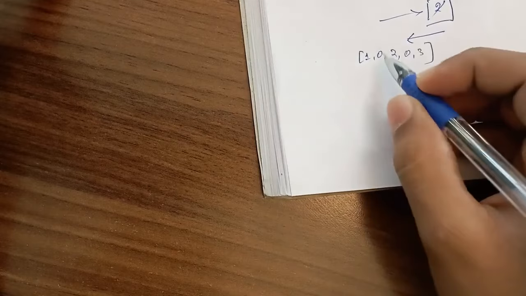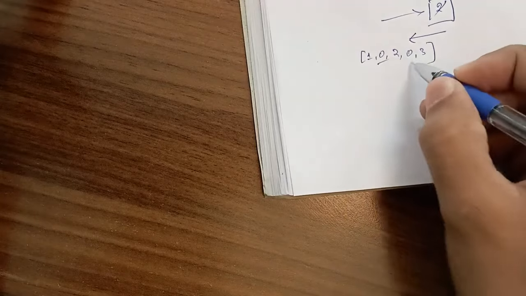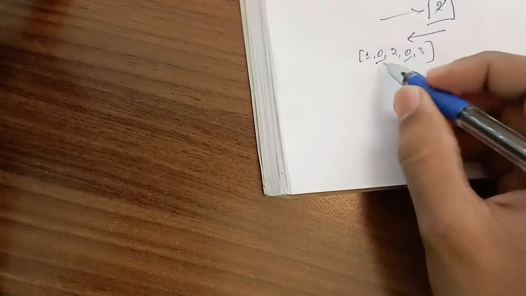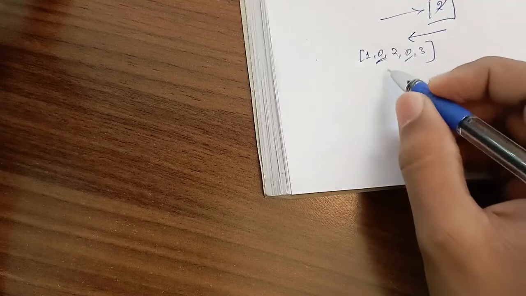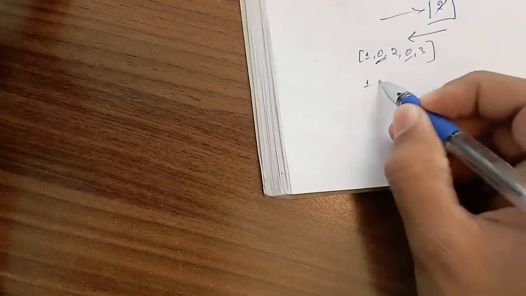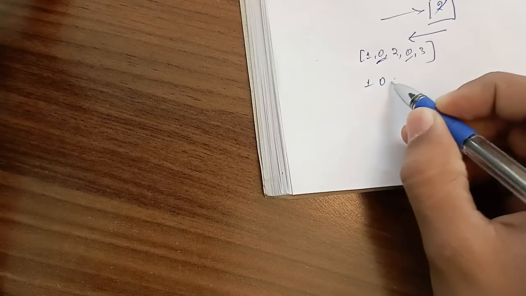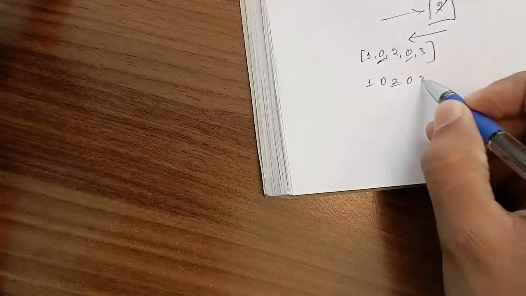in the given example 1 0 2 0 3, we can start from either here or here. So if we start here, we need to move in the right direction. So 1 0, and we are moving here, 2 0 3.